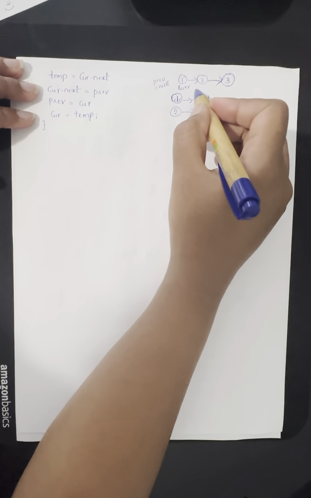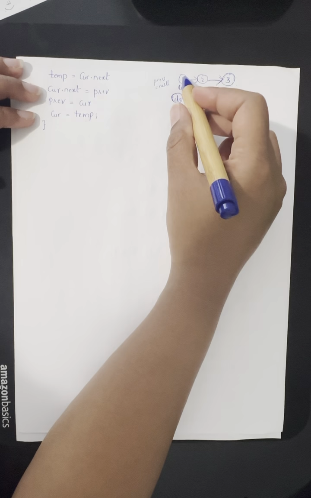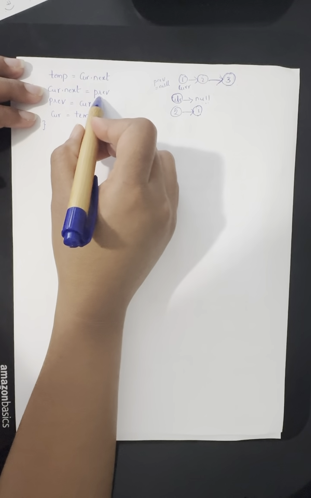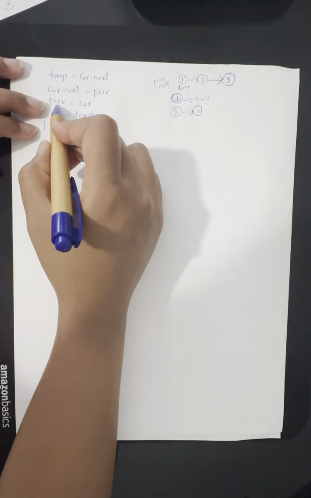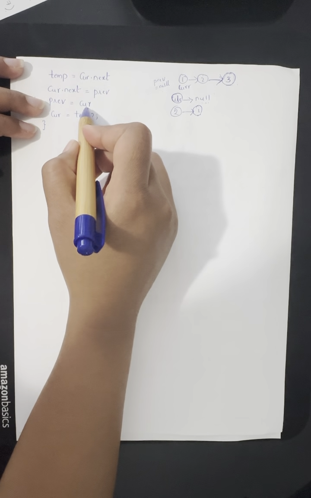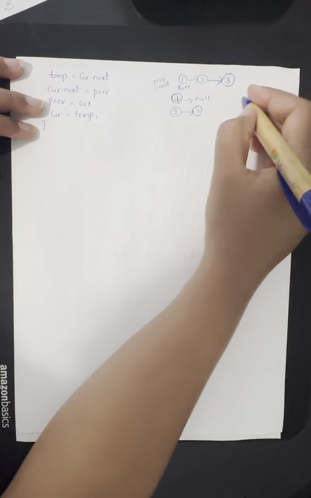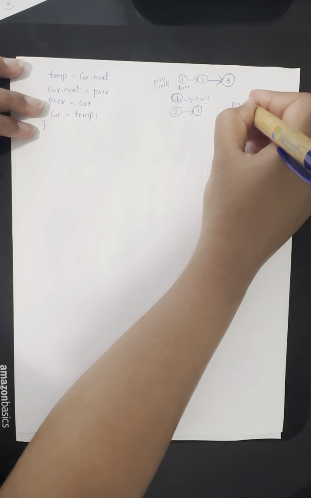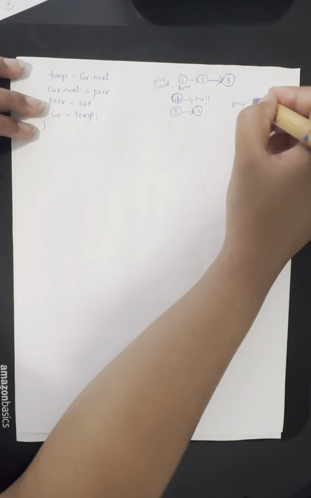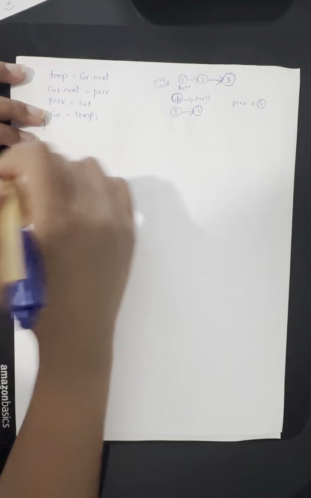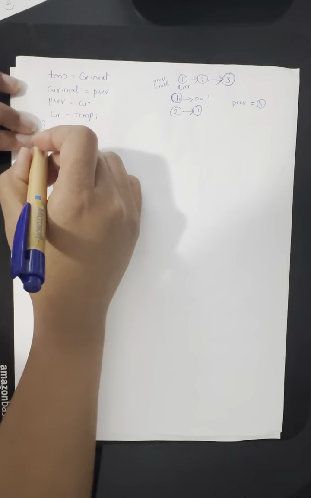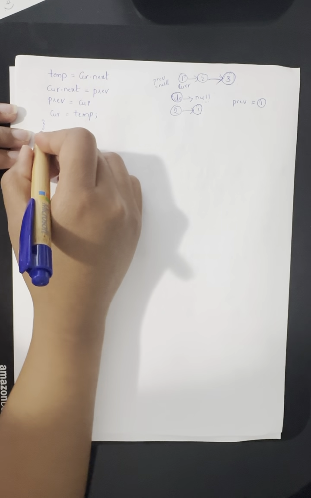If we take this example, in current we have 1, so we are making 1 dot next to previous. Previous is null, so 1 dot next is null, and previous equals to current, so previous equals to 1.